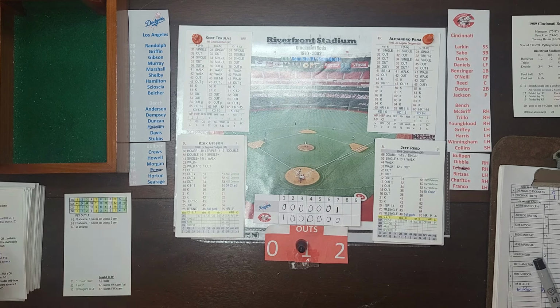24, and it's a hit by pitch on a 1-6. That's a 12, so no hit by pitch. It is going to be a pop out to the catcher, Reed, and that's going to end the inning. So 3 up and 3 down go the Dodgers here in the top of the 9th. Last chance for the Reds. And they'll have to do it against the closer, Jay Howell of the Dodgers.